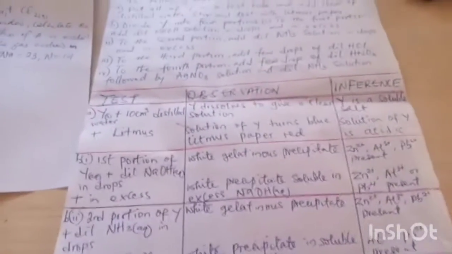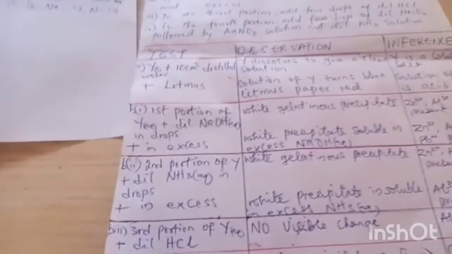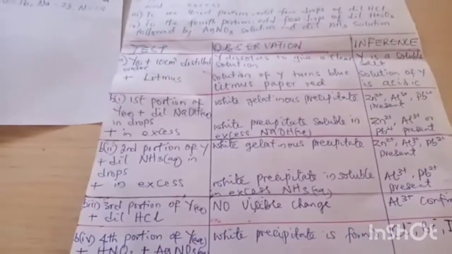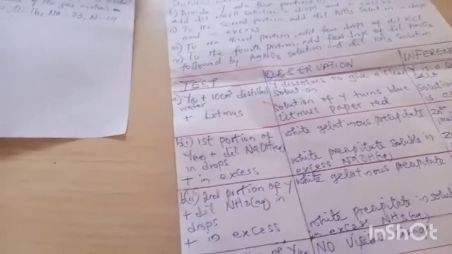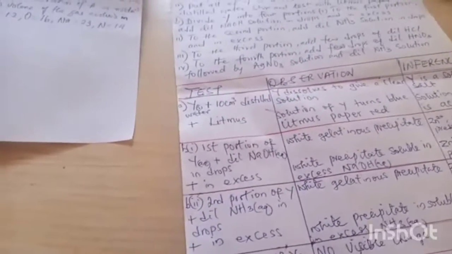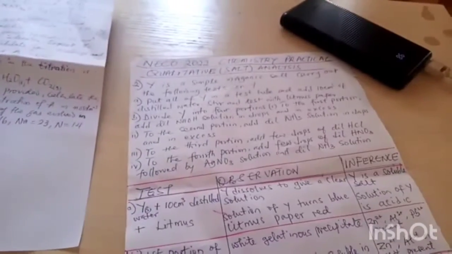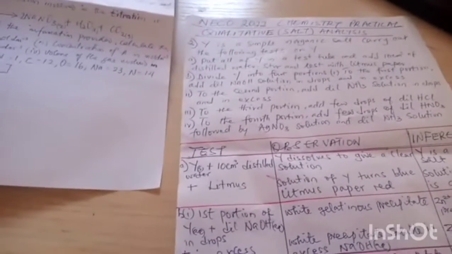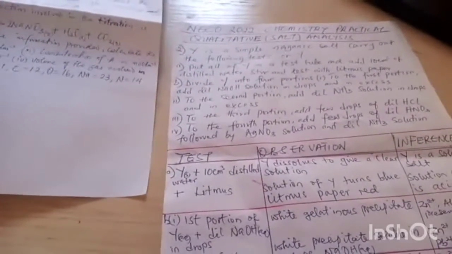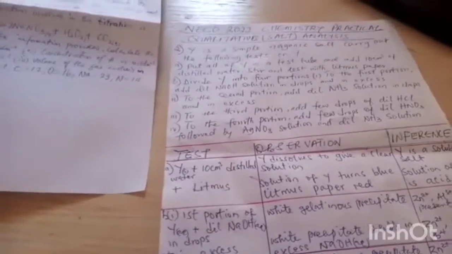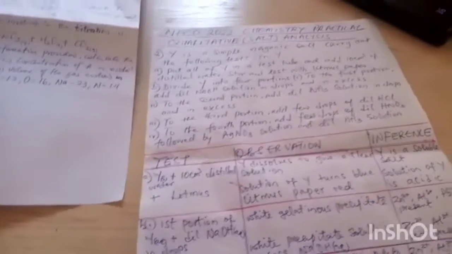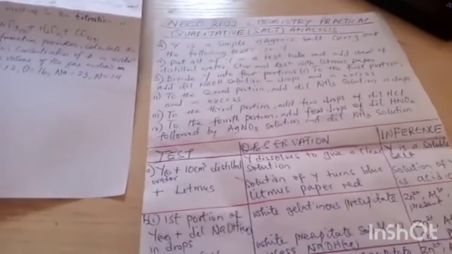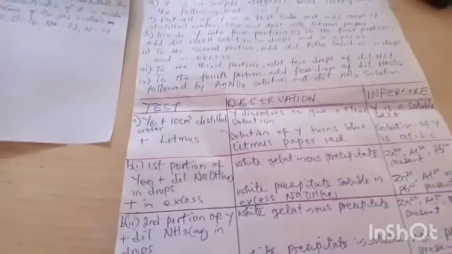All right, so that is that for the salt analysis. Remember that for the sample X, you can also be asked to heat the solid salt, and when you do that, you are going to obtain a residue which is going to be yellow when hot, but white when cold or cooled. All right, so that may also be added to the test.